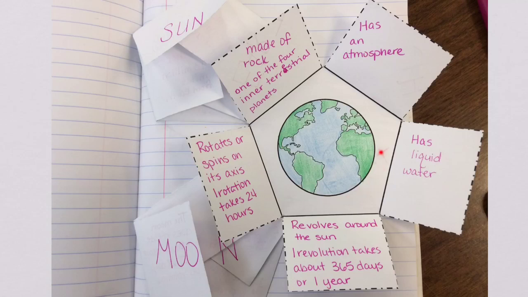Next, open up your Earth flap. You're going to color the land green and the water blue. And then you're going to fill in the facts about Earth. It's made of rock. It is one of the 4 inner terrestrial planets. Mercury, Venus, Earth, and Mars are the 4 inner terrestrial planets. That means they are made of land or rock. It has an atmosphere. That's what keeps our oxygen in, and that way we're able to breathe all of our air in. It has liquid water. It is one of the few planets that we found that has liquid water. We can only find frozen or water vapor.